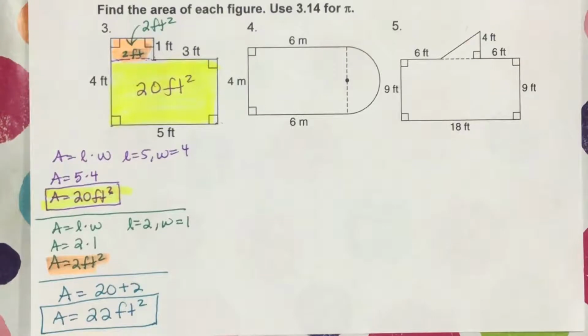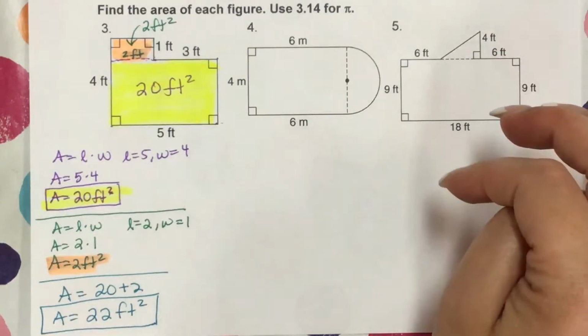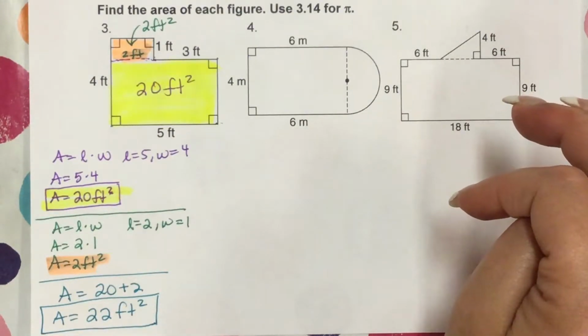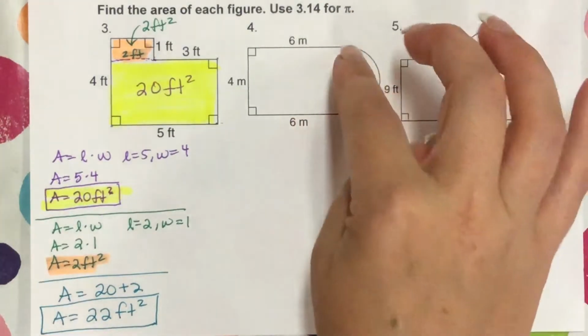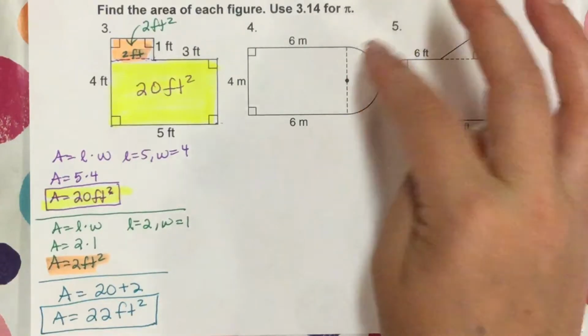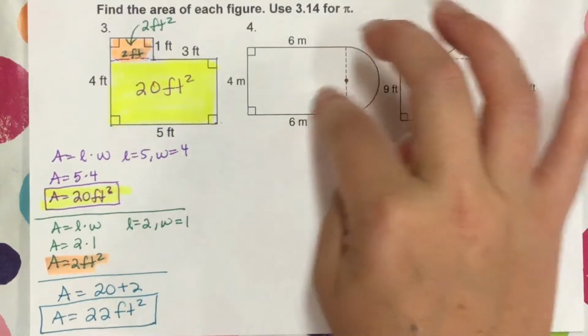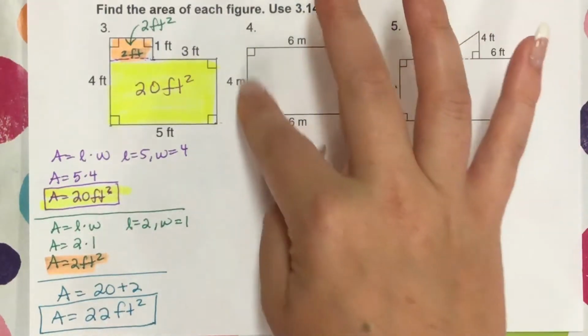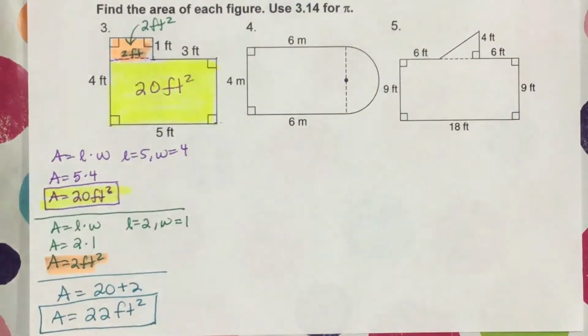All right, welcome. We are back. Let's go ahead and figure out what the answer is for problem 4. So the 2 shapes that I see for this particular example are, I see a rectangle and I see half of a circle. So we want to find the area of the whole entire thing. So let's go ahead and find the area of the rectangle first, okay?